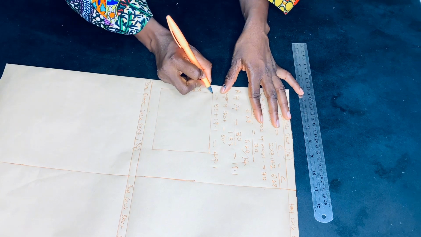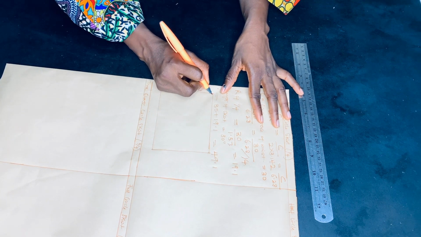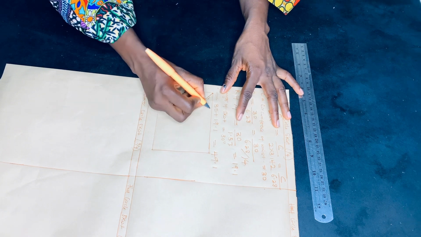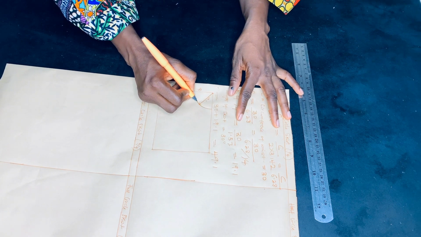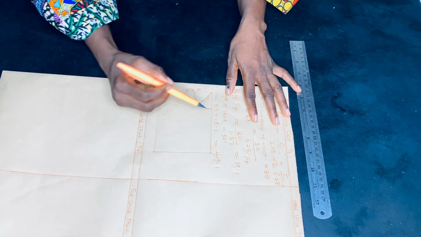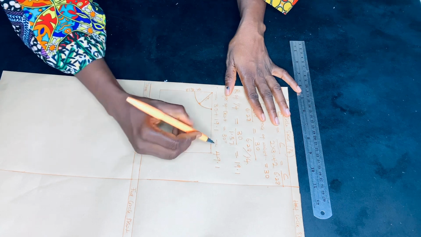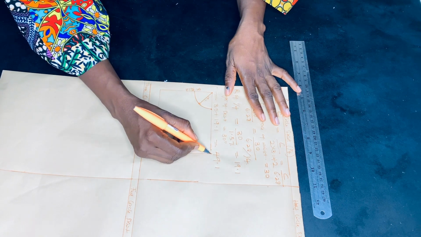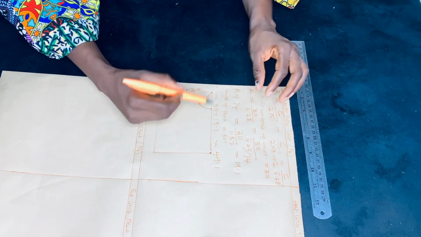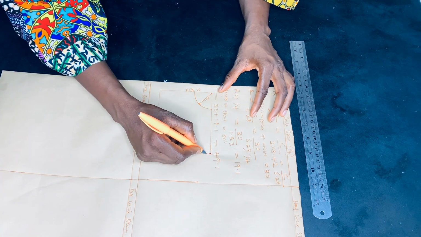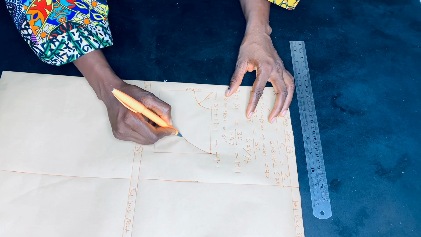Then I'm going to go ahead to place my tape here, and I'm going to measure 19.1 round like this of my fabric. So that's what I'm going to have. Then I'm going to place my tape here and then measure 30 inches. So let's say this is my 30 inches. So I'm now going to place my tape here to measure, going round like this.